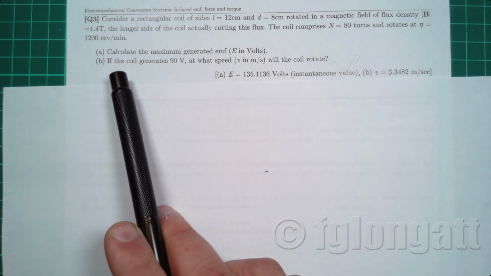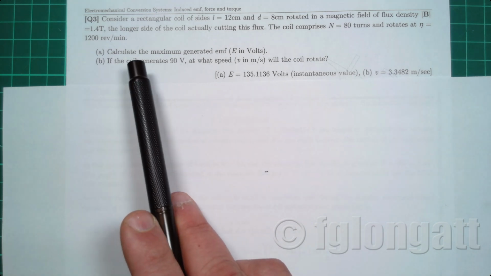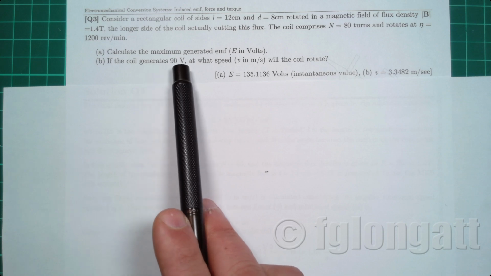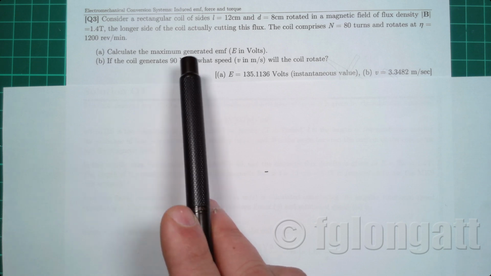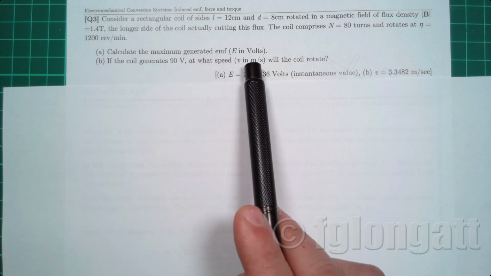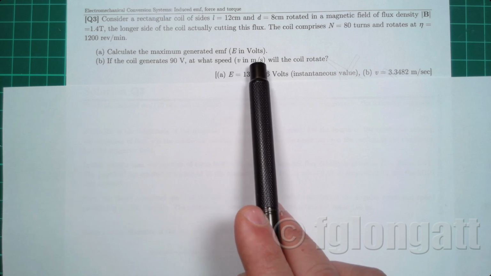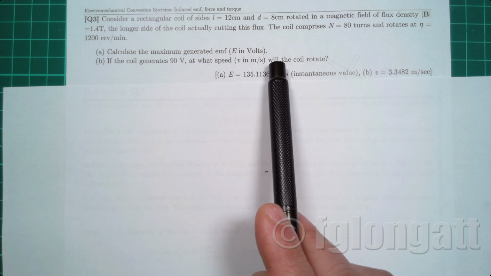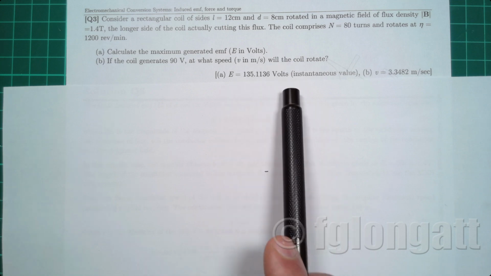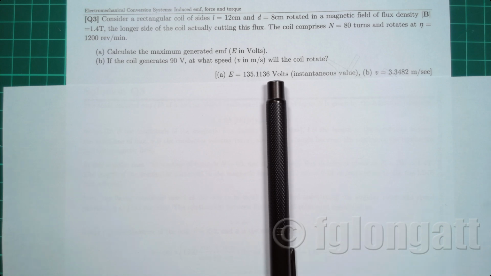And second, if the coil generates 90 volts, what should be the speed, in this case the velocity in meters per second, at which this coil should rotate? As you can see over here, we have the numerical results.